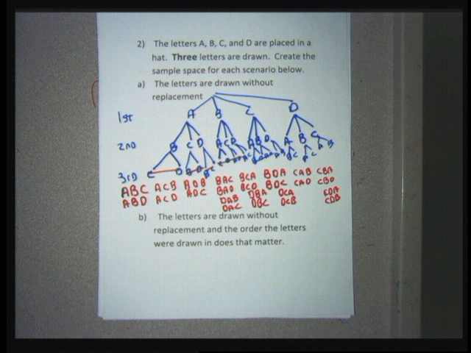All right, so part B is asking me without replacement, just like part A is, but in part B, in addition to without replacement, the order's not important. So having the 3 letters written in any order is going to be sufficient, and switching the order is not going to be considered a new item.